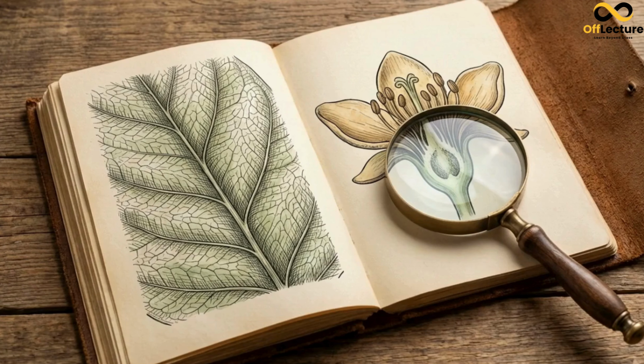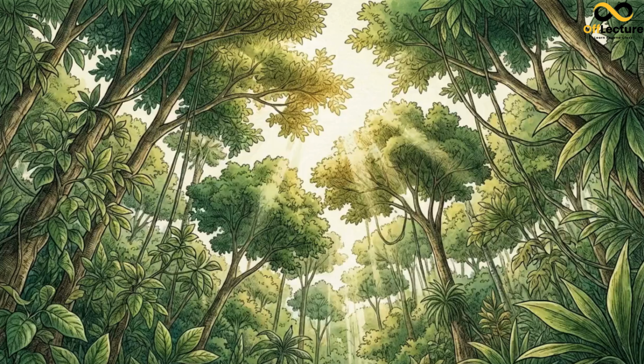Mastering this vocabulary and the underlying structural logic is the prerequisite for understanding complex biology. You have to know how the engine is built before you can understand how it runs.